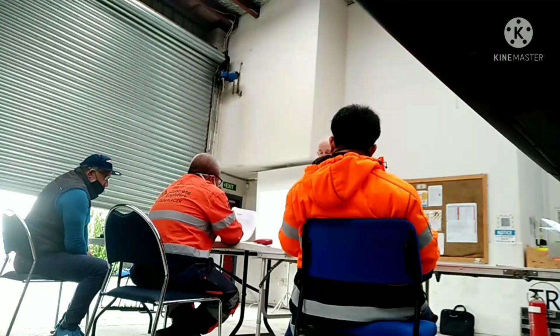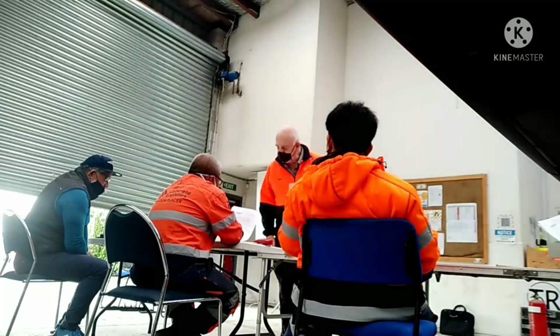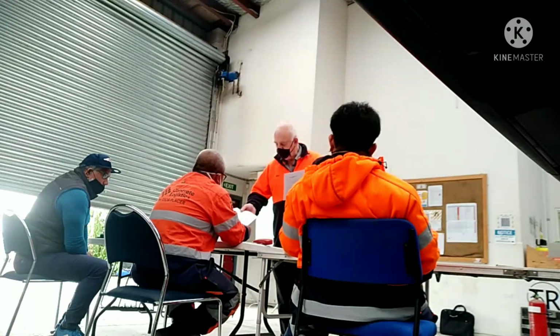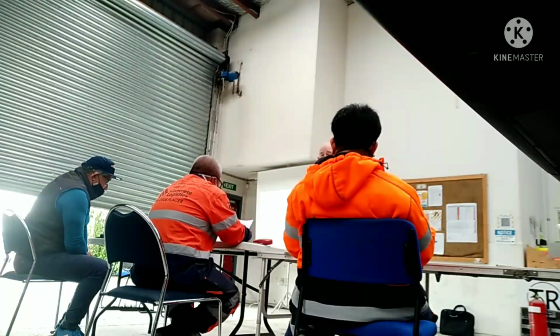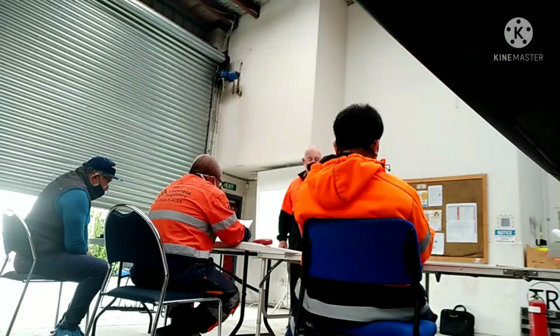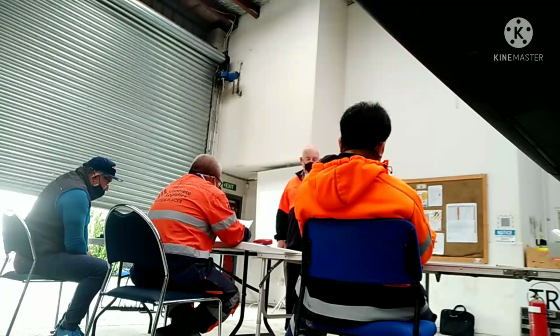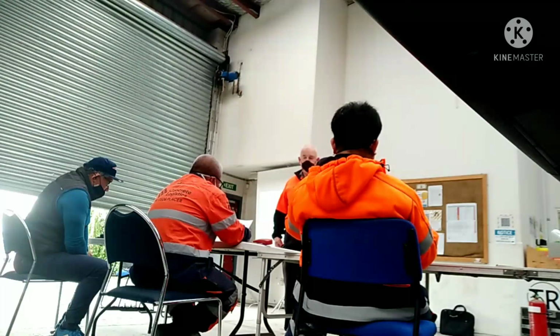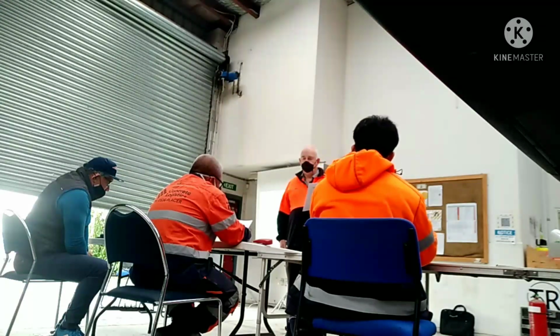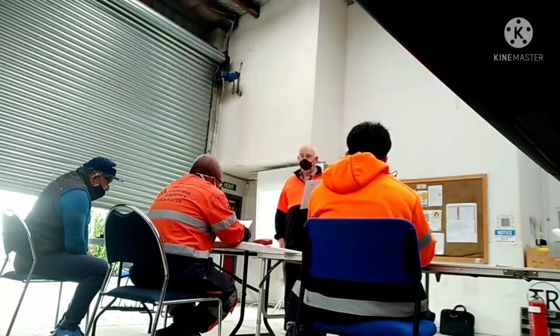Okay. Note 2? Where are you at? Note 2. This statement must be made available at the behest of any enforcement officer or authorized agent of the transport agency or a road controlling authority.